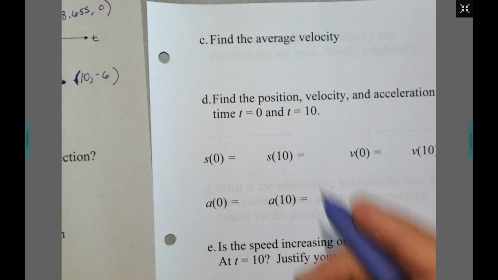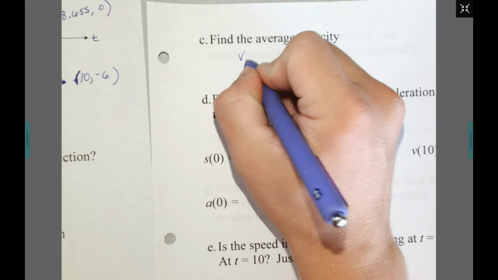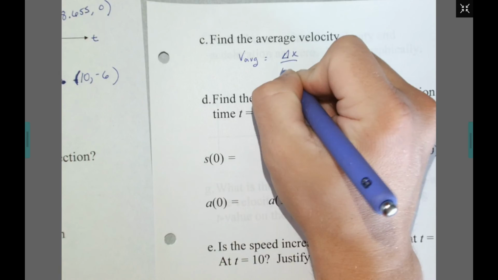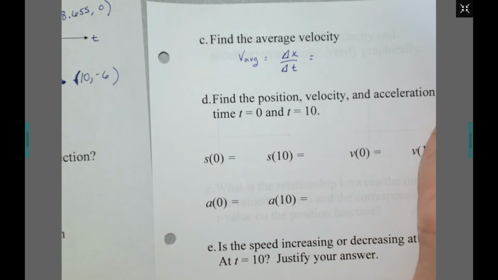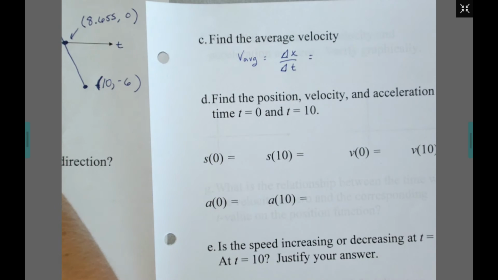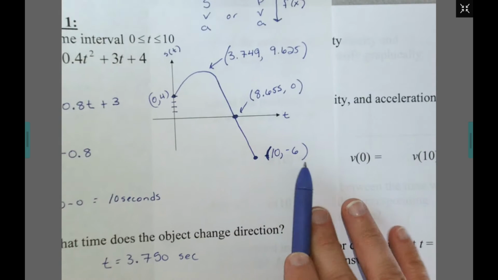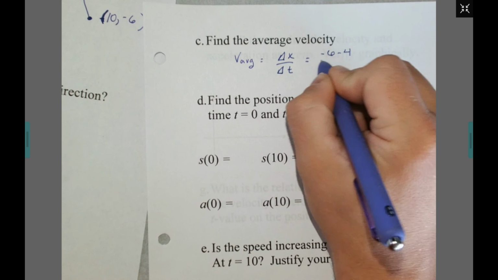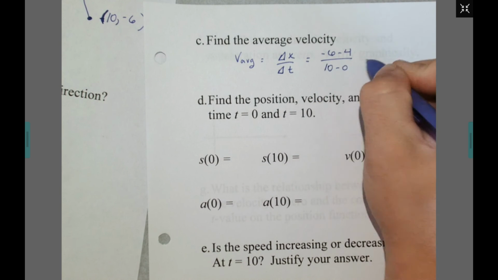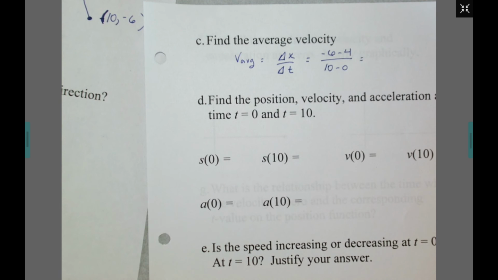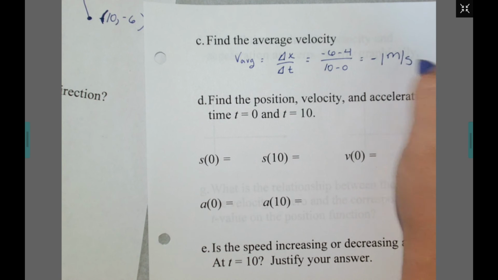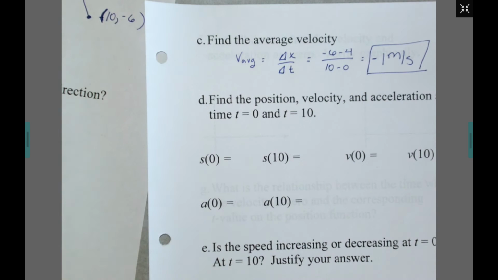All right. C, they want you to find average velocity. So average velocity is my change in position over change in time. So our final position here, we finish up at a position of negative 6, and I started at 4. So we have negative 6 minus 4. Down below, my change in time, 10 minus 0, 10. So doing this, we're going to get negative 10 over 10. Gives me negative 1 meters per second. Make sure if there are units, include them.